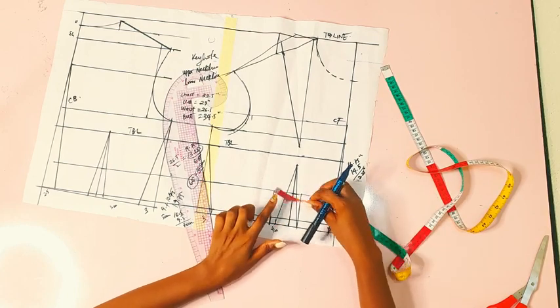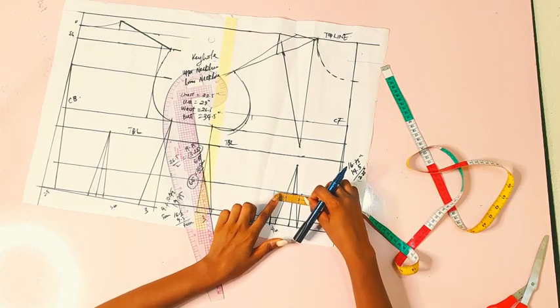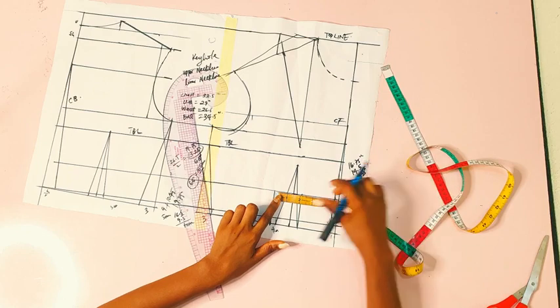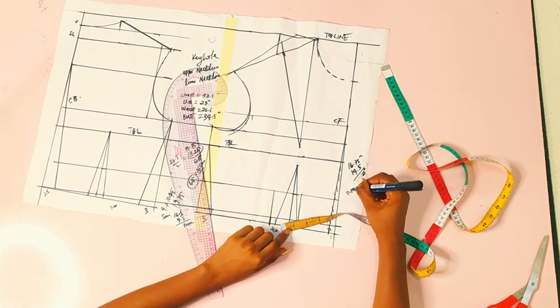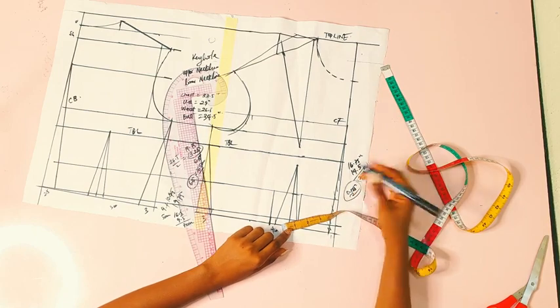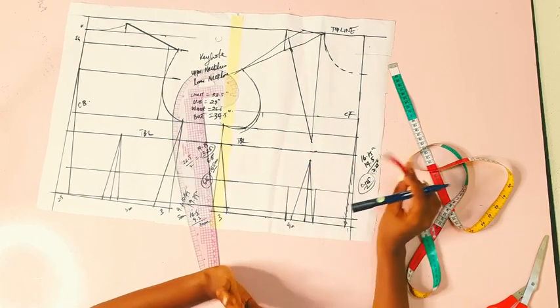So if I measure what I've taken out now, usually this is very close to what I need. So this is 2.125. So we have 0.125 left. So we can leave it. This is very tiny. I hope that has been clear.